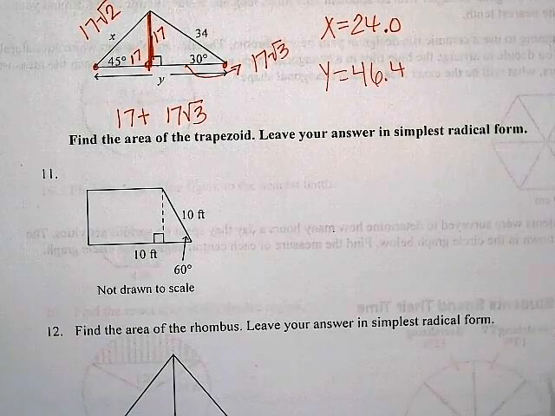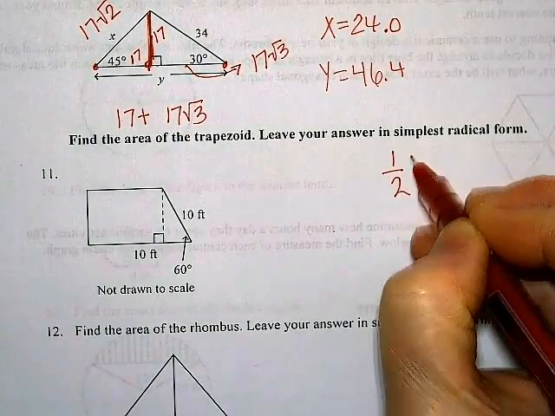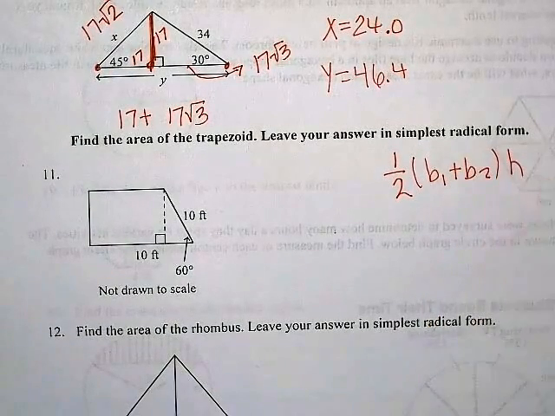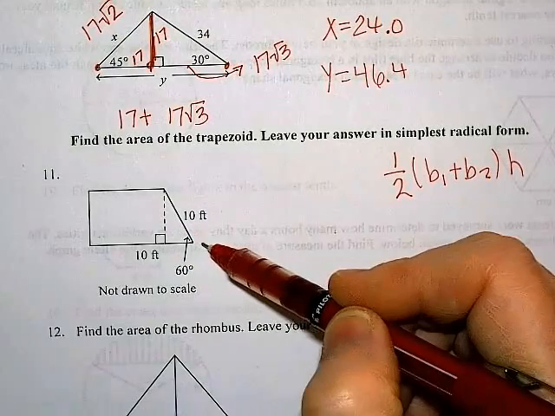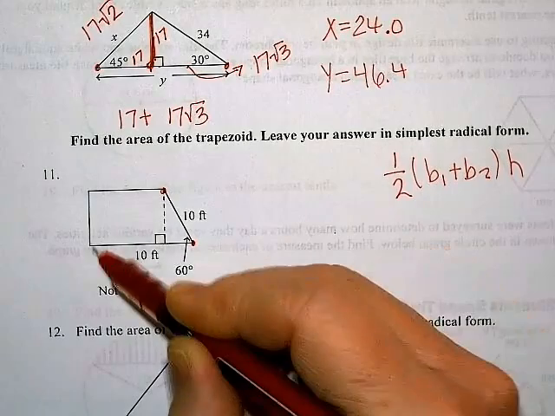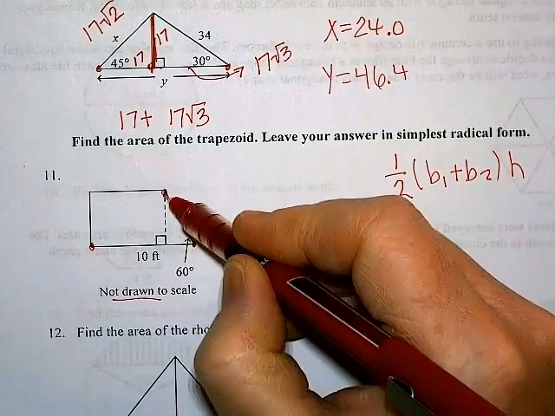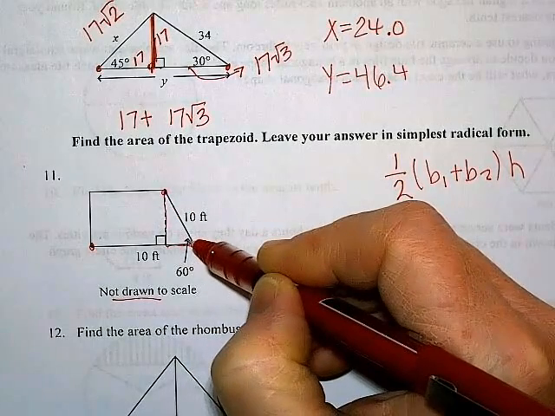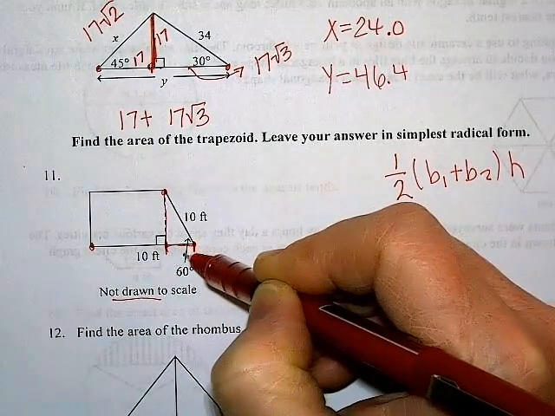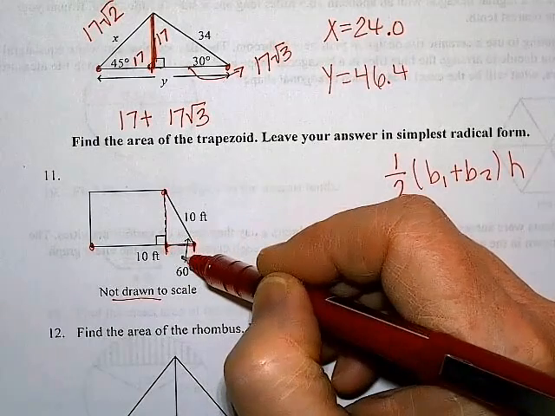Find the area of the trapezoid, round it to the nearest, or put it in radical form. One half of base 1 plus base 2 times the height. Now here's the deal. 10 feet is from here to here, and also from here to here. It's not drawn to scale. This is a 30, 60, 90 triangle, with this being 60. So this piece right here is the short side. This is the hypotenuse.